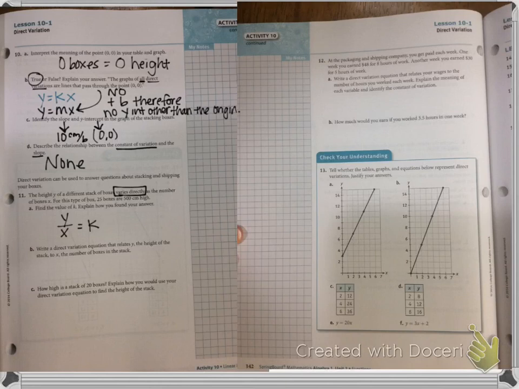So now I just have to decide which one of those is my y, which one of those is my x. According to the situation, I should know that. Okay, and it says the height is y. So there's that. Boxes is x. Okay, so talk to me about what the y value would be. 500 over 25 boxes will equal my k. Therefore, what does k equal? k equals 20. It says explain how you found your answer. How did you know that? I'm looking for a word. 3 words, actually.